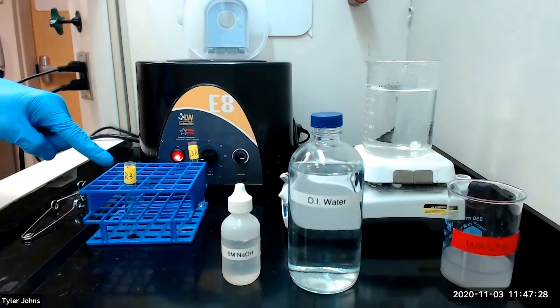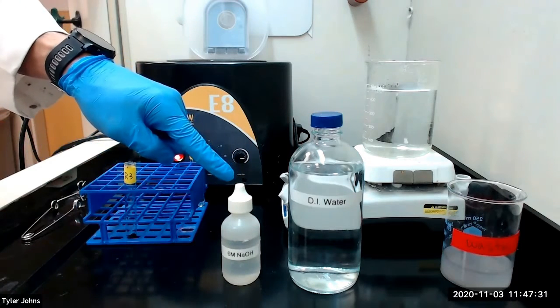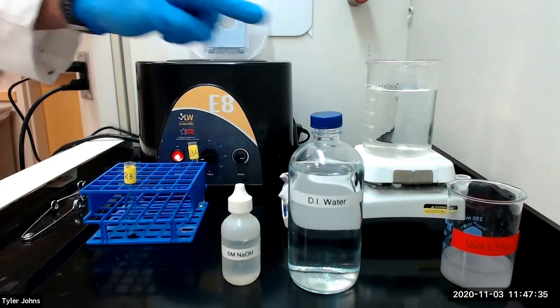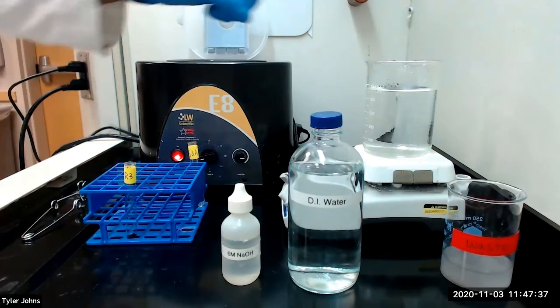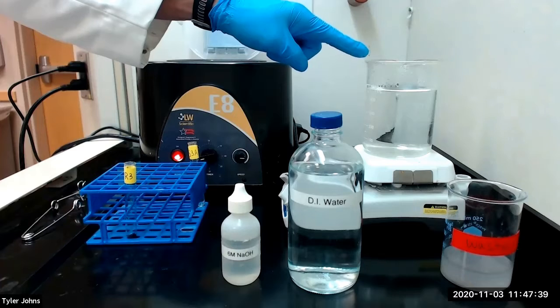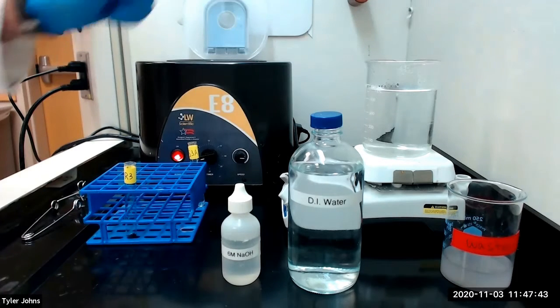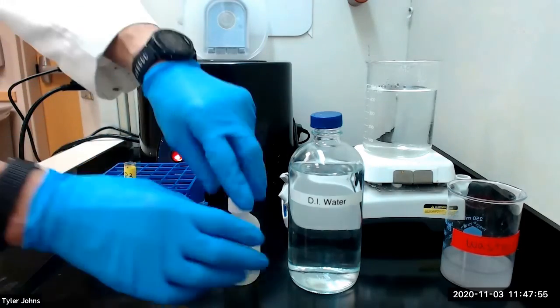Next, to residue R3, we will add 5 drops of 6 molar sodium hydroxide and 1 milliliter of deionized water. We will stir the mixture well and heat in a hot water bath for 2 to 3 minutes. After that time period, we'll remove the mixture from the hot water bath and allow it to cool.